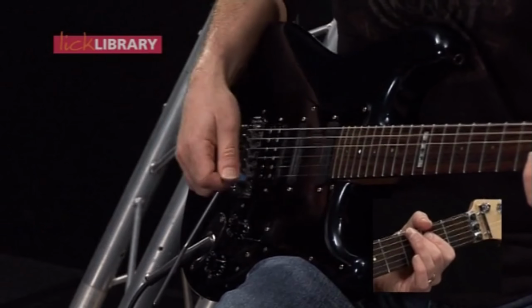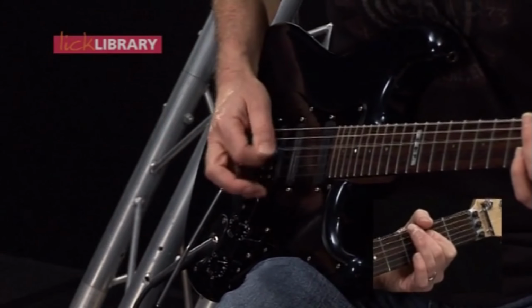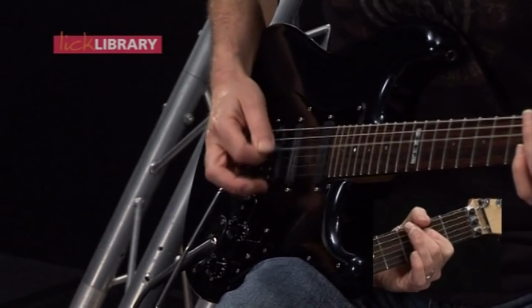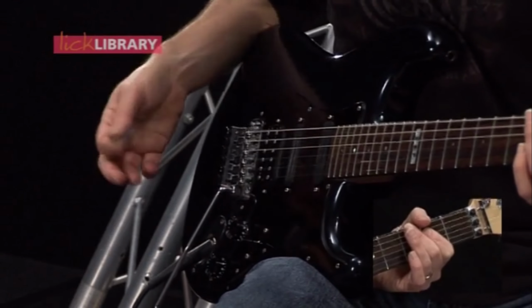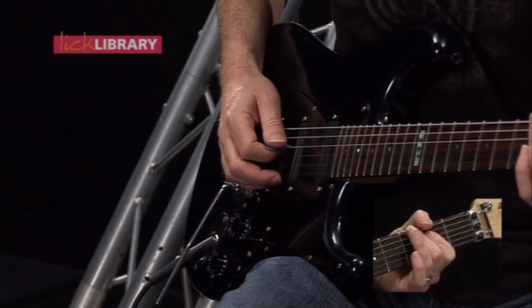1, 2, 3, 4. Two measures would sound like this. 1, 2, 3, 4.